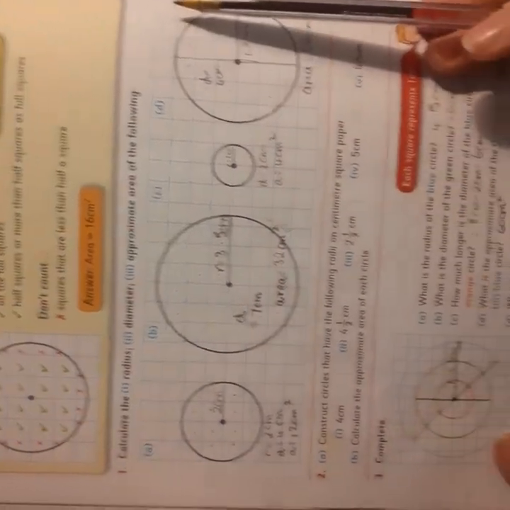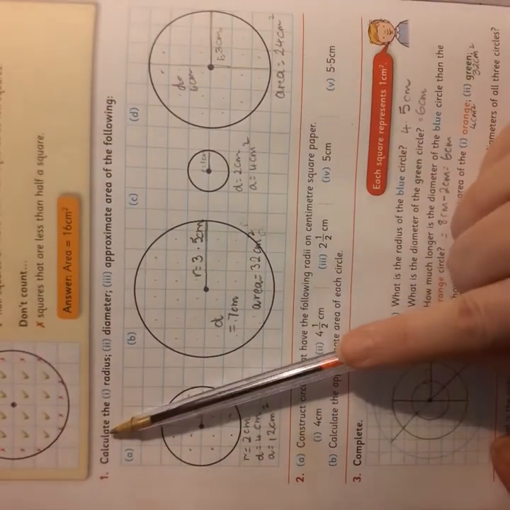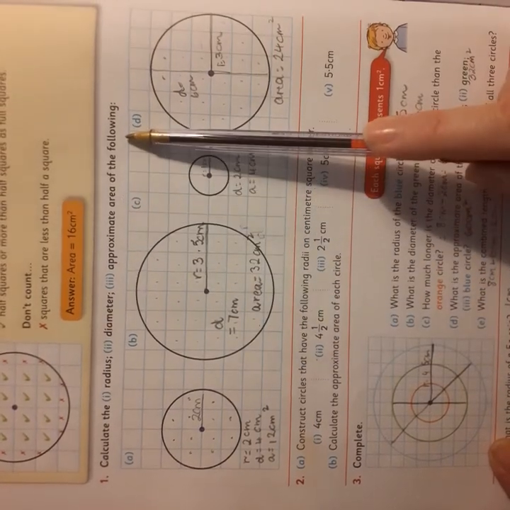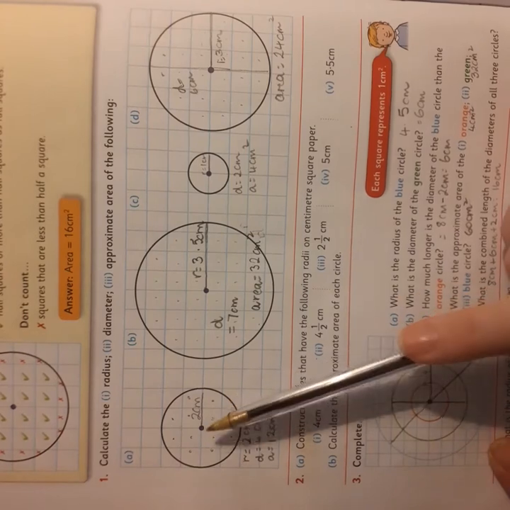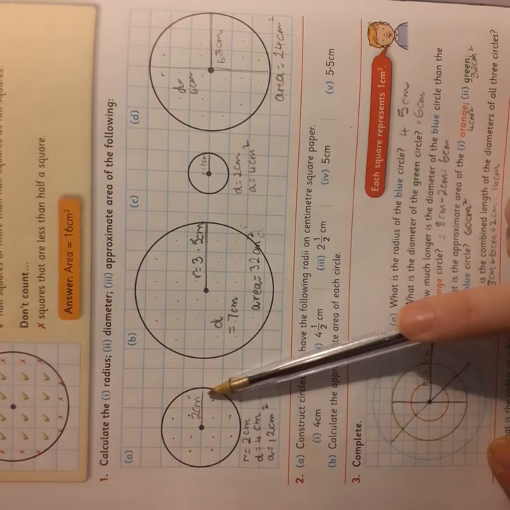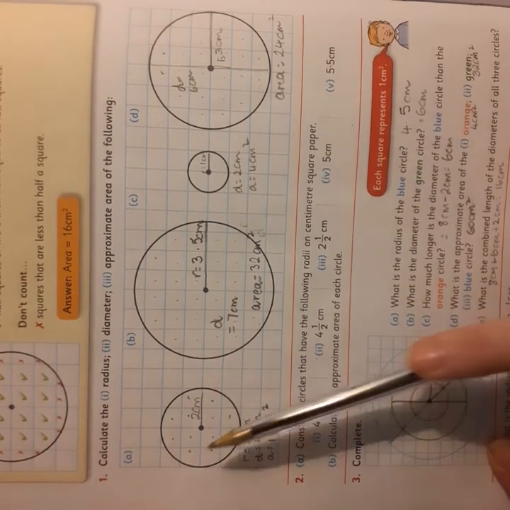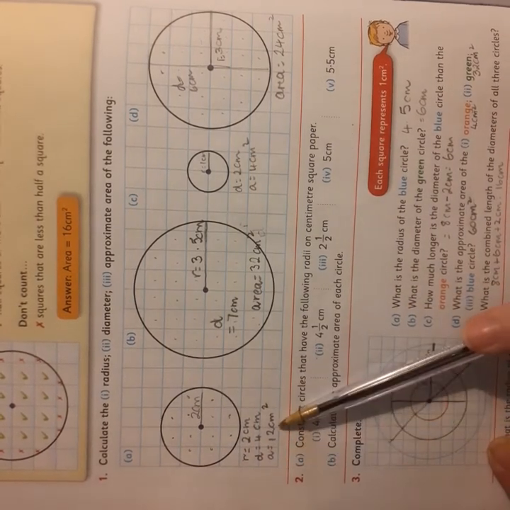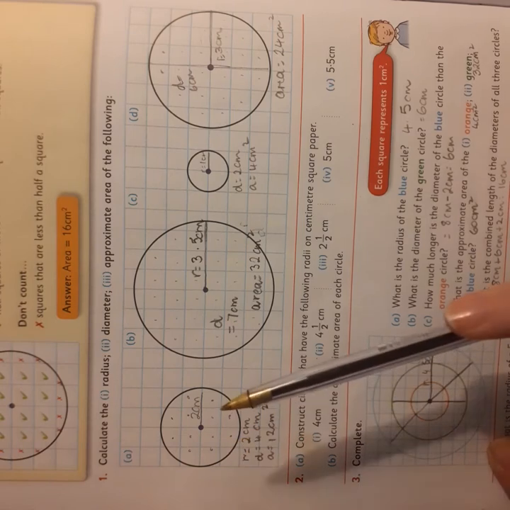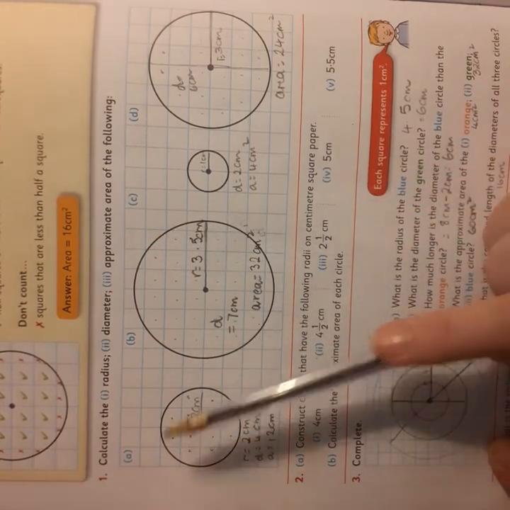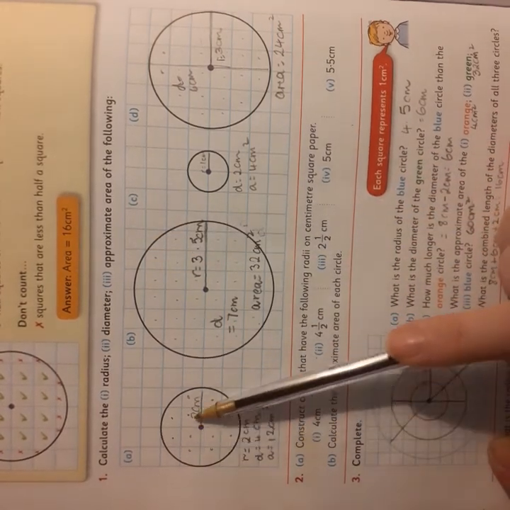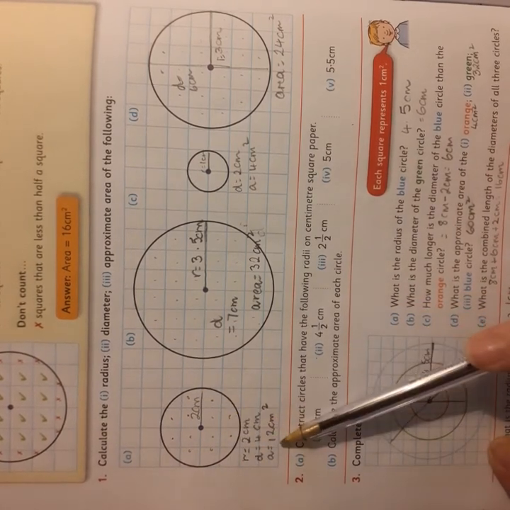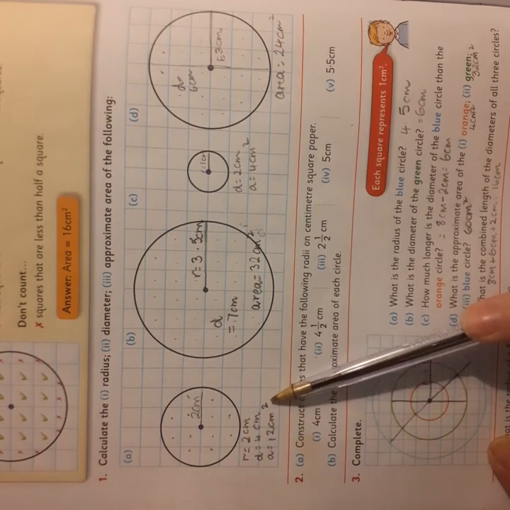So taking a look at the first set of questions that you had to work out, to calculate the radius, the diameter, and the approximate area of the following. So beginning with the first circle, to calculate the radius, you count 1, 2 centimetres. To calculate the diameter, 1, 2, 3, 4. And to calculate the area, we're only counting the full or half full squares. 1, 2, 3, 4, 5, 6, 7, 8, 9, 10, 11, 12, and it's 12 centimetres squared.